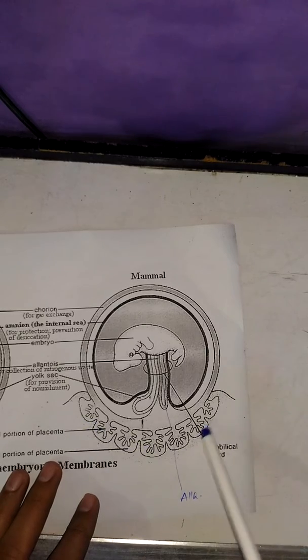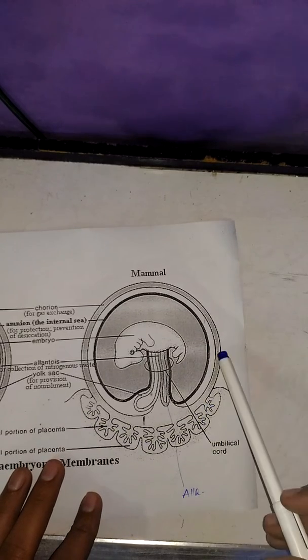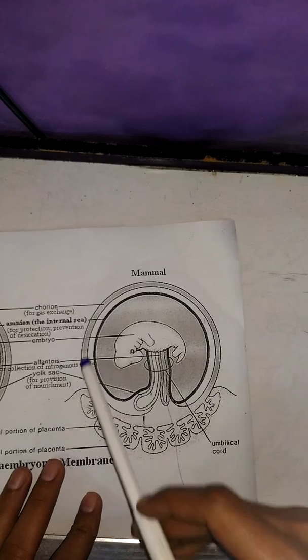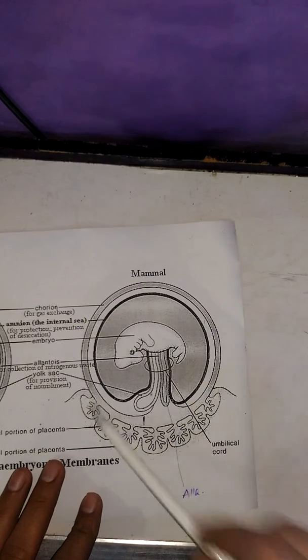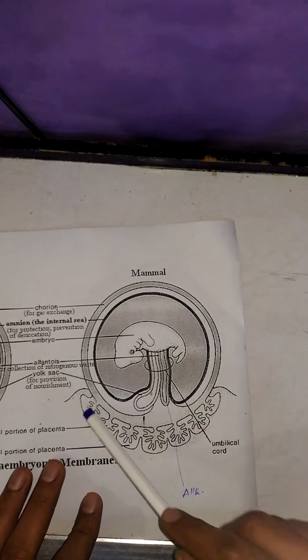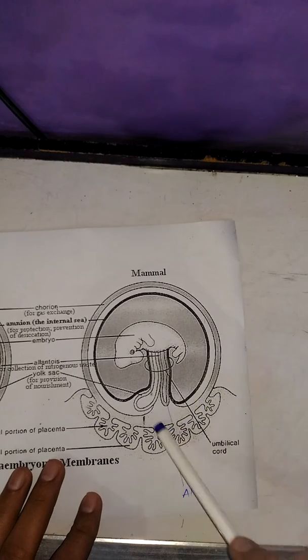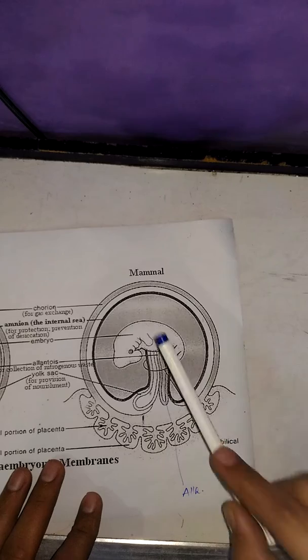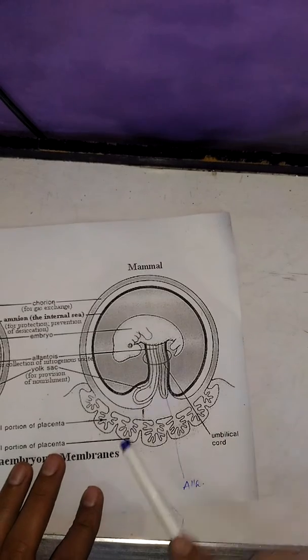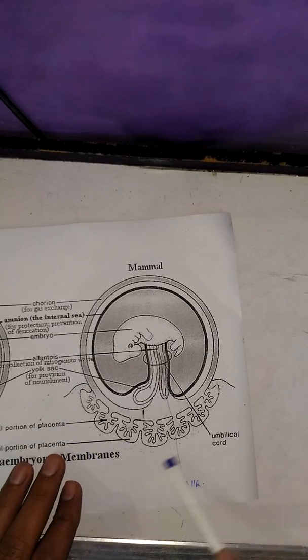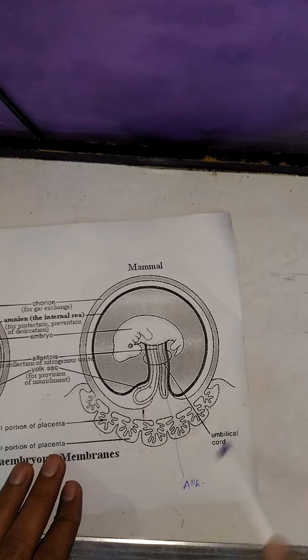These are the villi, finger-like projections made from the chorionic sac. These projections are full of the blood of this fetus, of this embryo. On the other side of the villi will be the blood of the mother.